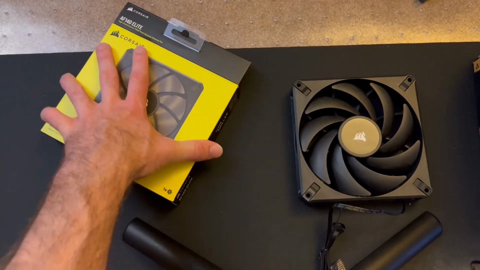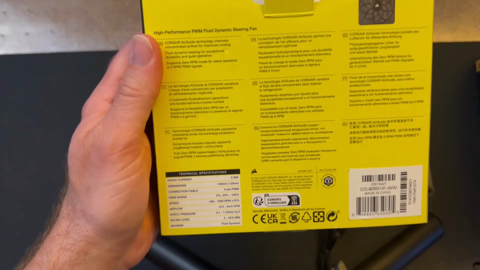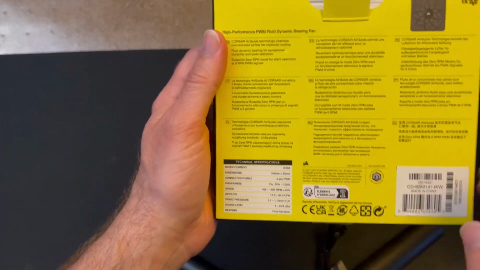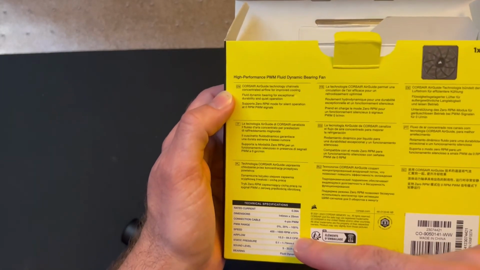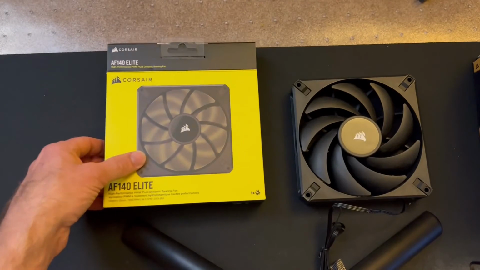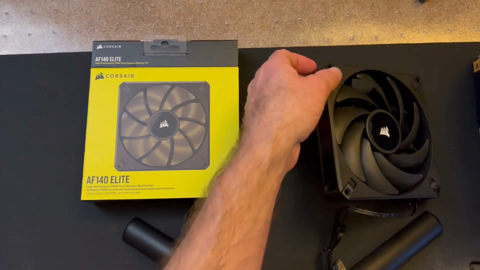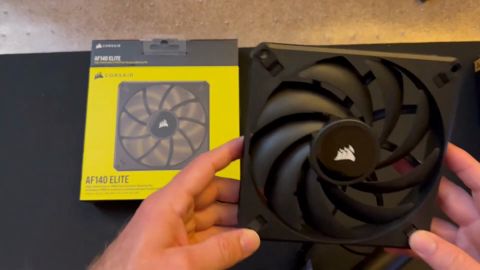In terms of what is on the box, it comes with nothing of note. Anyways, it's got some performance characteristics on the bottom, high dynamic bearing. So Corsair had a heyday in making excellent PC fans, and I was curious how their fans were doing nowadays.